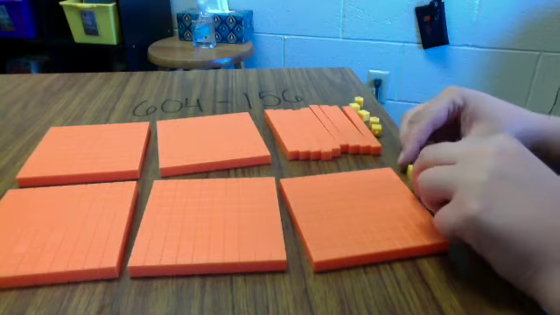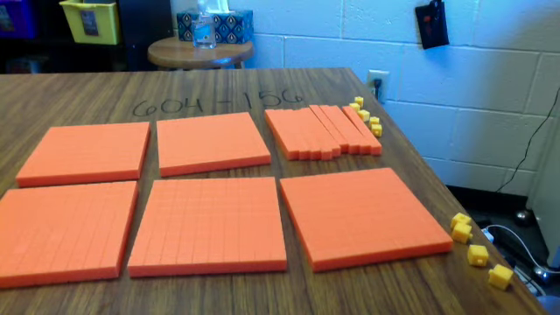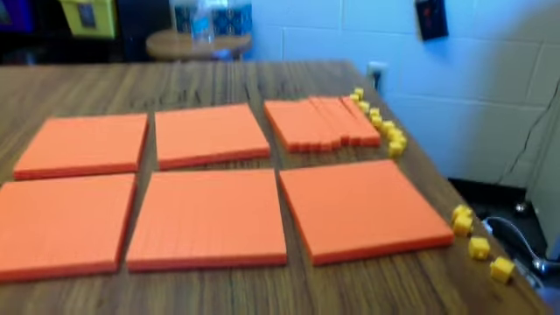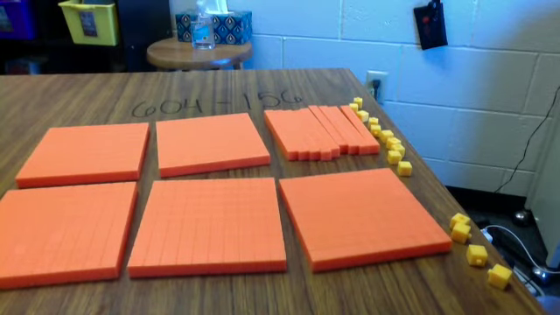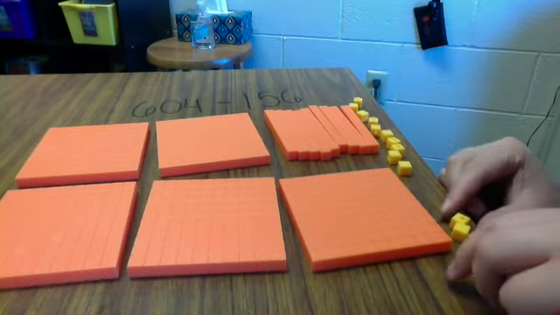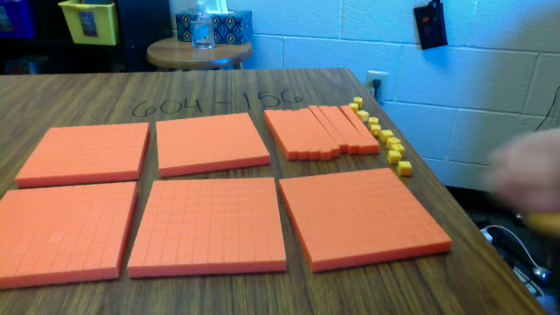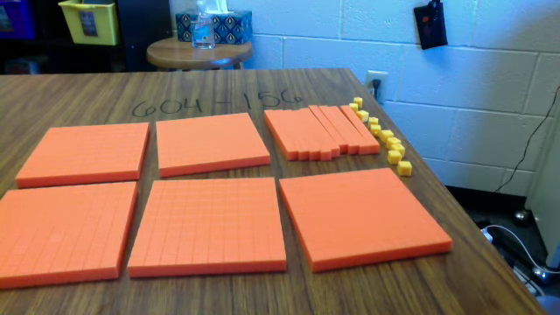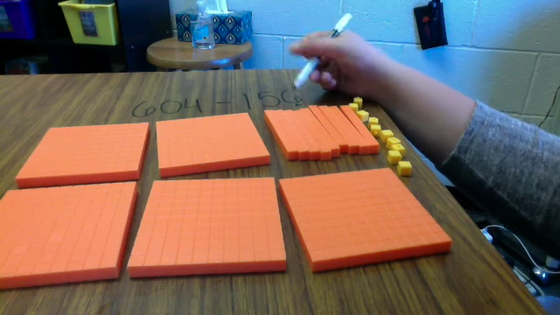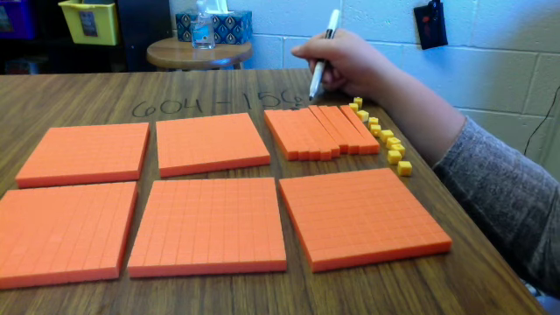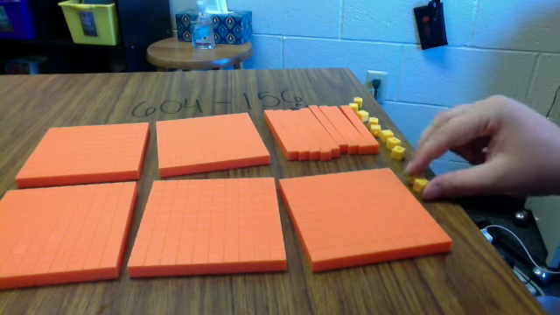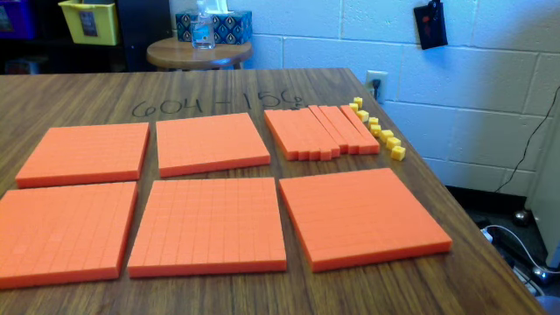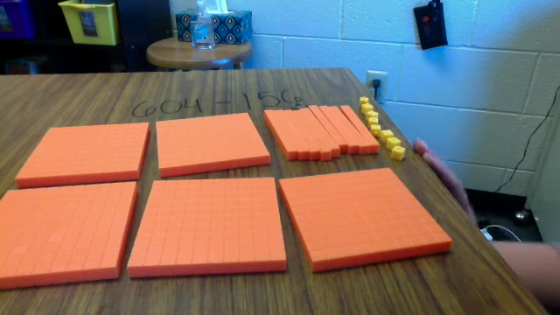I don't want to get it mixed up with these, so I'll move them down. 5, 7, 9, and 10. Okay, now I can take away 6. Let's take away that 4 that we already had, and then how many left over? If I split my 6 into a 4, what would be left over? A 2. So I'll take away 2. So my ones are all taken care of.